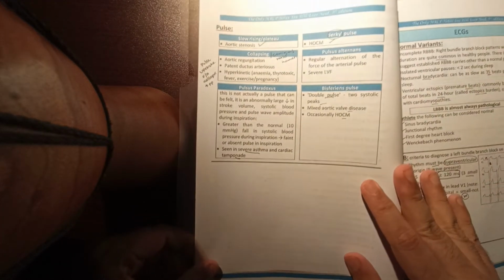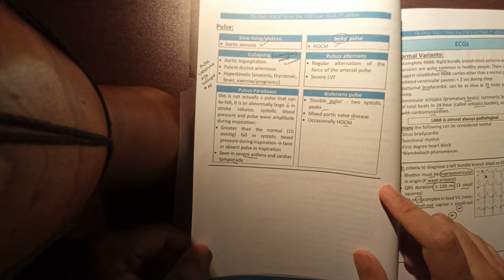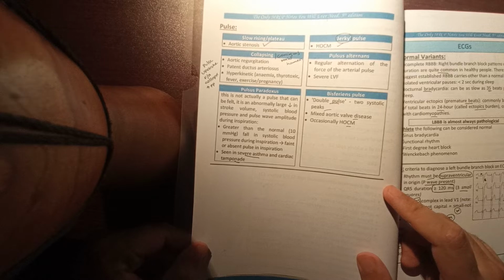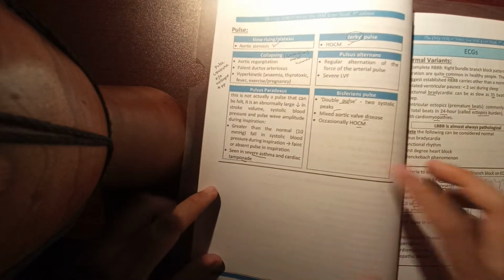Okay, the next thing that comes up is the pulse. Slow rising pulse is aortic stenosis, because that's where the blood leaves the heart through the aorta, and if there's stenosis, there will be slowing down of the pulse. Jerky pulse is in HOCM, hypertrophic obstructive cardiomyopathy.